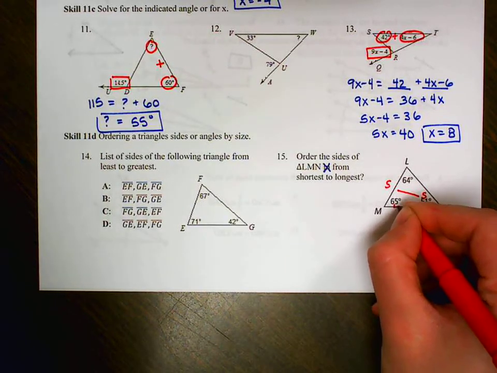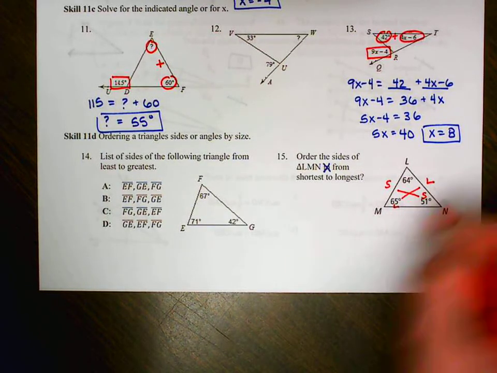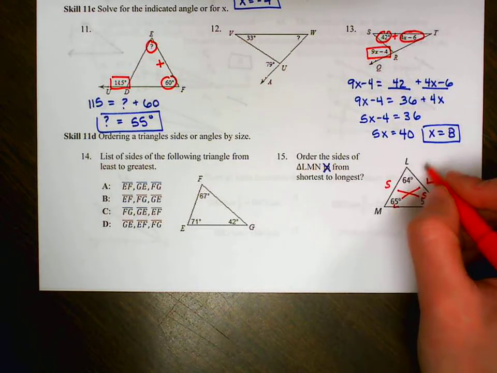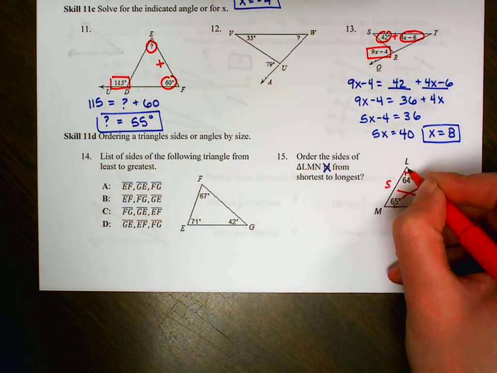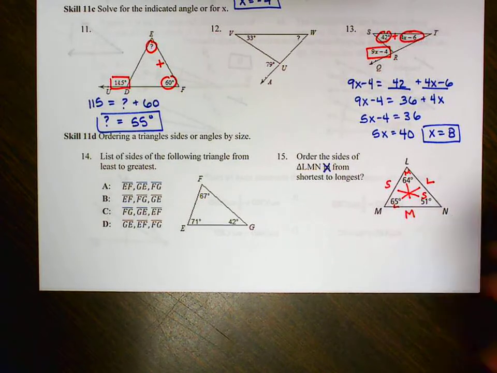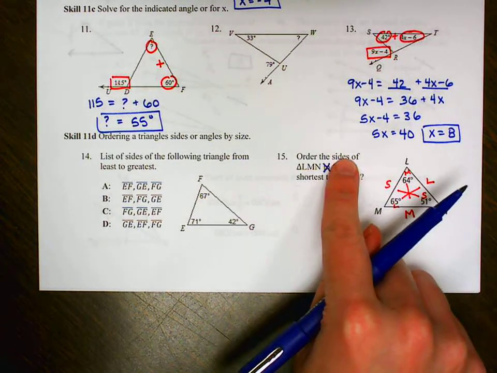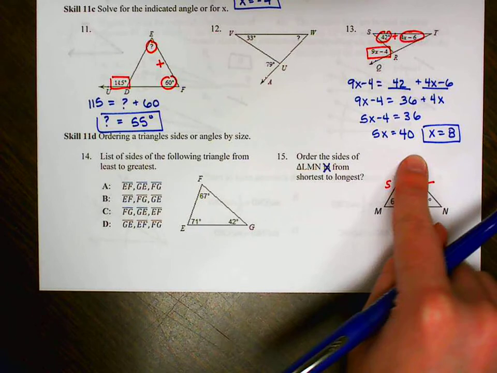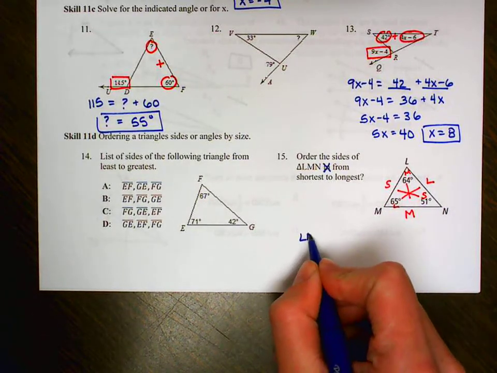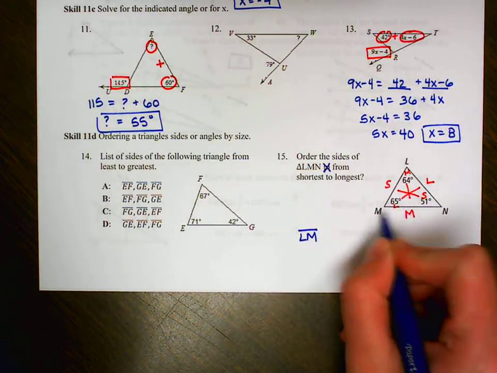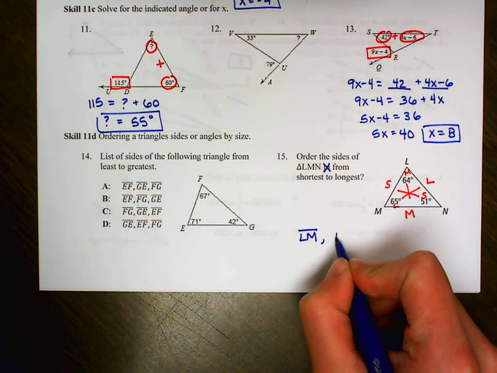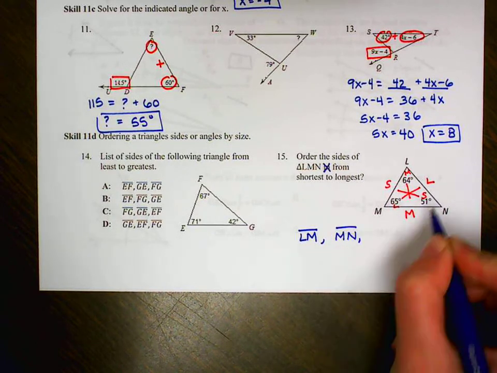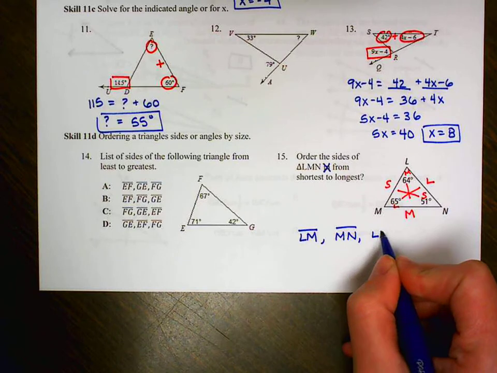This is my largest angle. It's opposite my largest side. This is my medium angle. It's opposite my medium side. So it asks from sides from shortest to longest. So the shortest side is LM. The medium side is MN. And the longest side is LN.